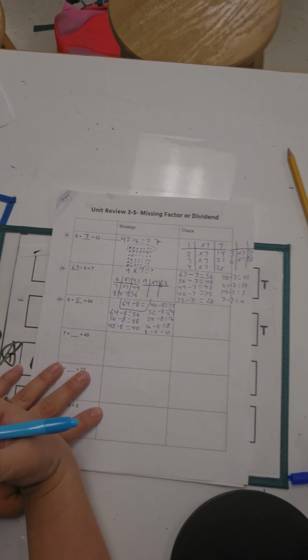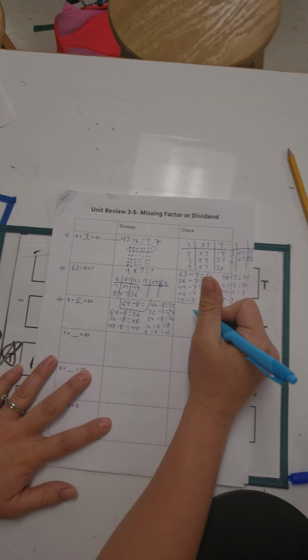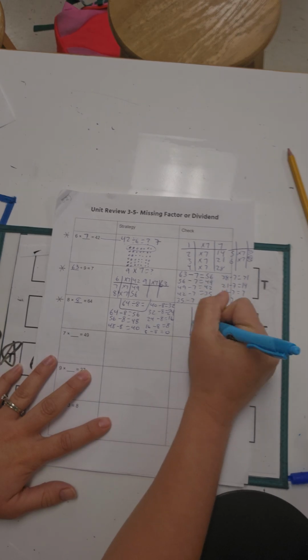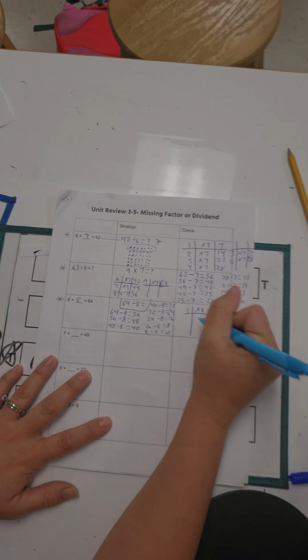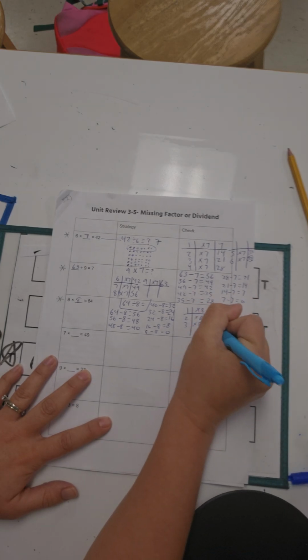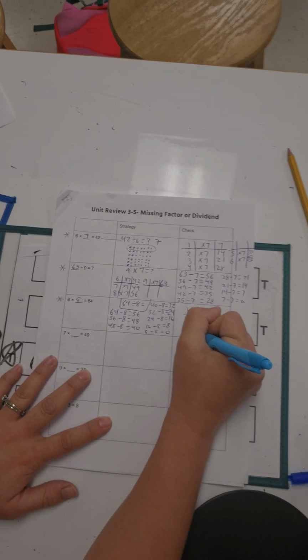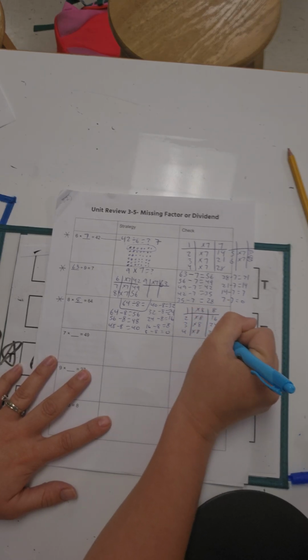Another way we can do it is we can think about groups of 8 with input-output tables until we get to 64. So I know that 1 times 8 is 8. 2 times 8 is 16. 3 times 8 is 24. 4 times 8 is 32.